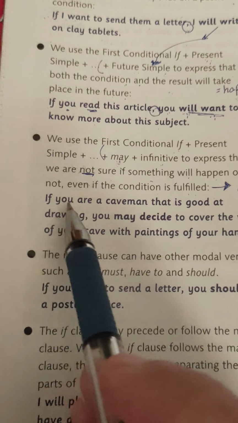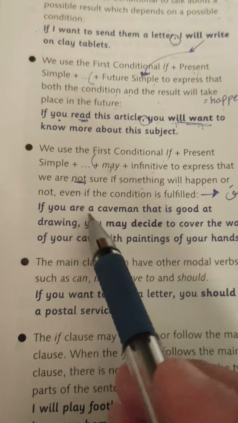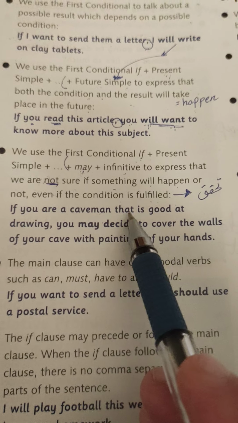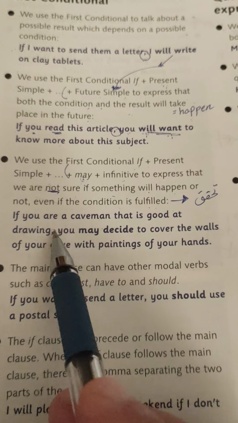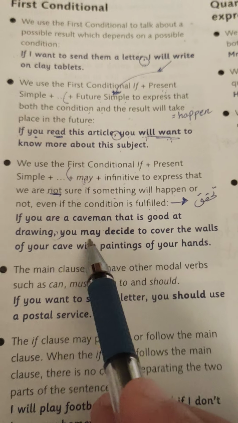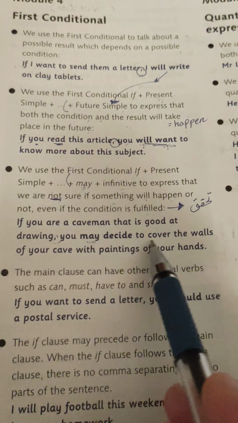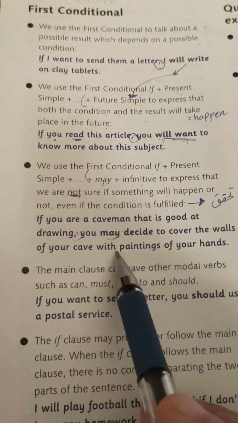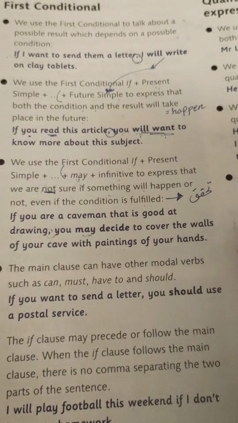For example, if you are a caveman, in the earliest time, that is good at drawing, comma, notice you may decide, may followed with infinitive, to cover the walls of your cave with paintings of your hand, but we are not sure that he will draw these drawings on the cave paintings.